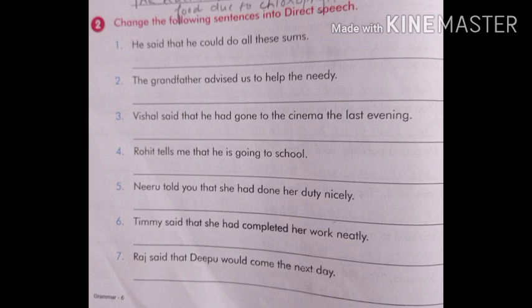So in this way you have to do this exercise. I hope that you have understood. Okay, so whatever is left, we will do it in class.